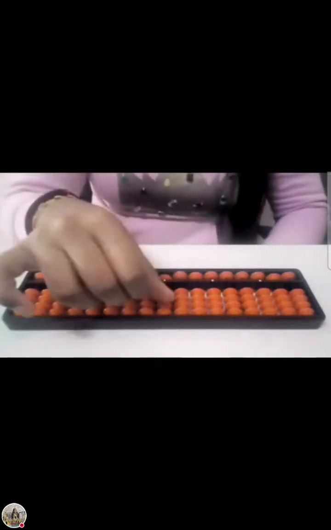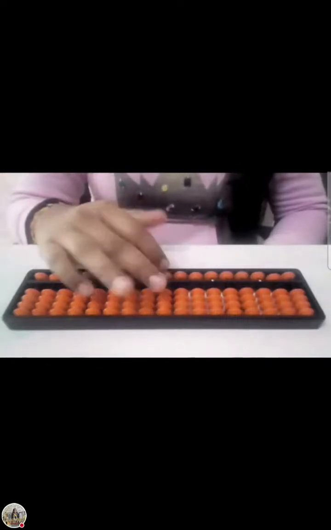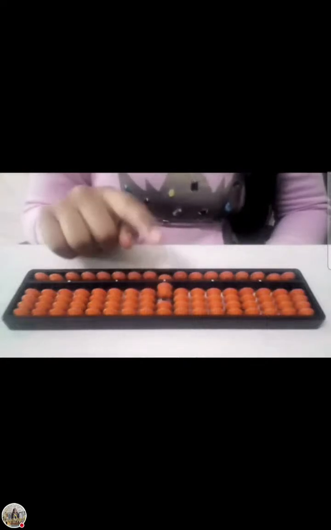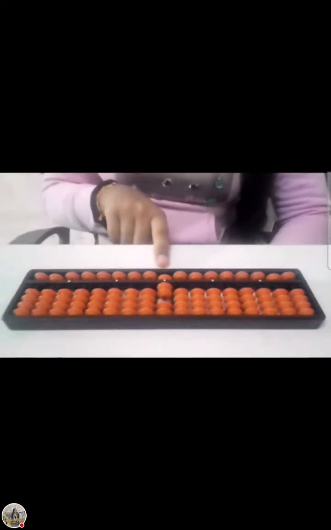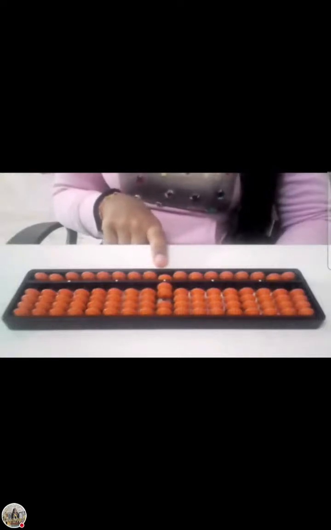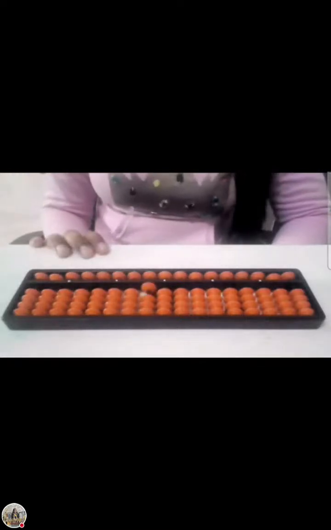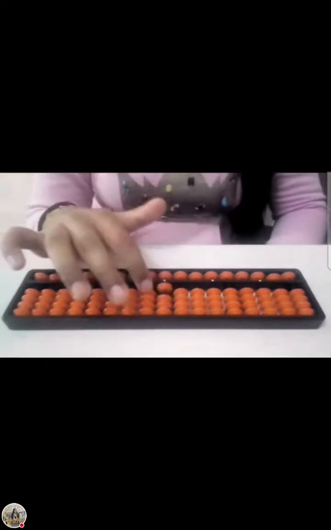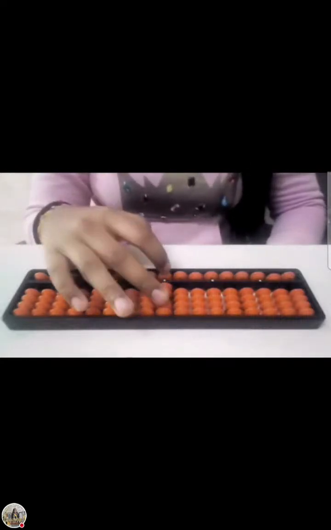Now 5 plus 3 direct, answer is 8. 6 plus 3 direct, answer is 9. 7 plus 3 we cannot do it directly because here I only have 2 beads left, and I also cannot do it with the help of small friends because 5 is already being used here. So we'll use the formula for big friends plus 3. So what was the formula? Minus 7 plus 10. So minus 7 plus 10. Our answer is 10. Similarly, in 8, I have to add 3, minus 7 plus 10. Answer is 11. And in 9, I have to add 3, minus 7 plus 10.